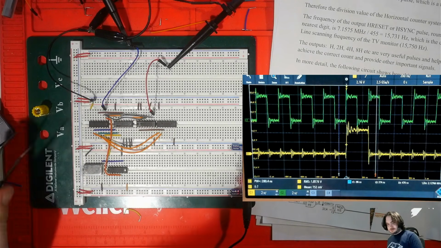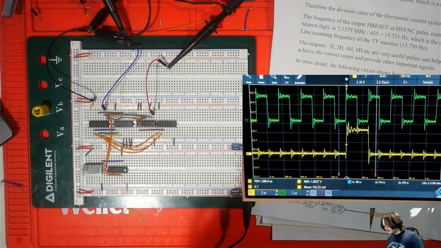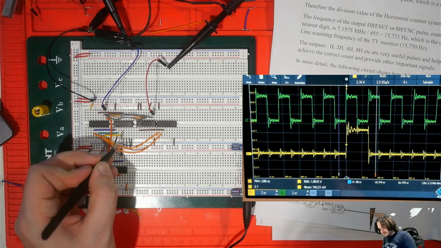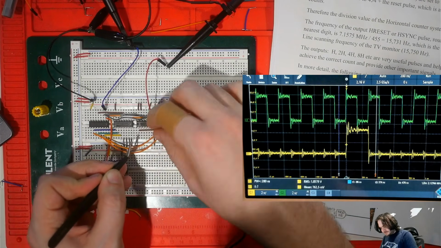We also want to tie down to ground. Ground? Yeah, the data input, or the clock input rather, so that's the third on this side.